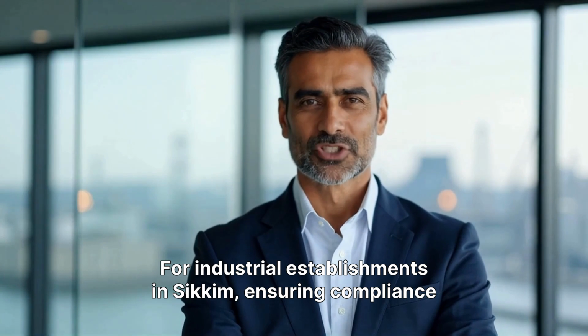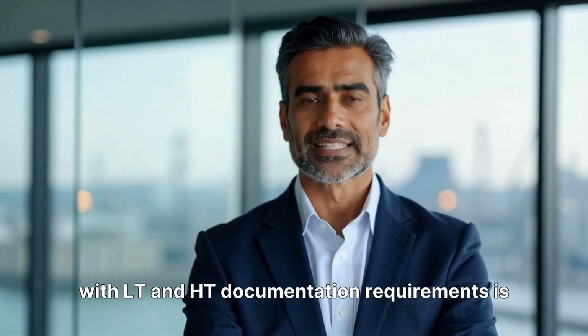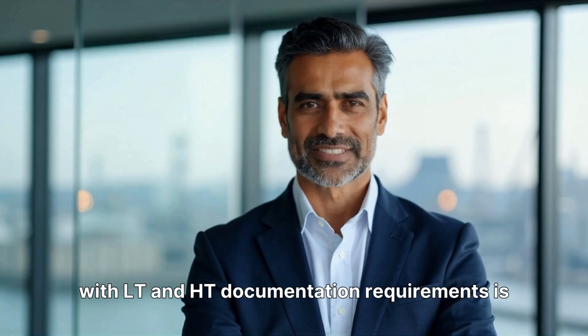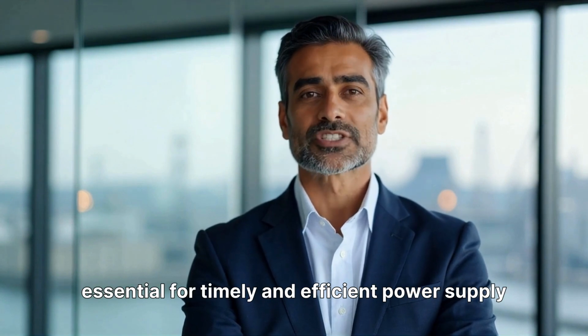For industrial establishments in Sikkim, ensuring compliance with LT and HT documentation requirements is essential for timely and efficient power supply approval.